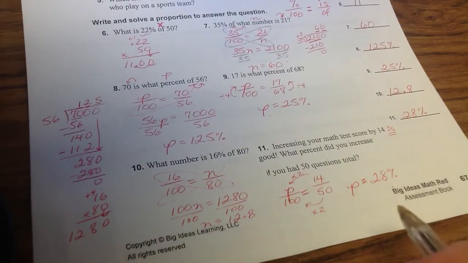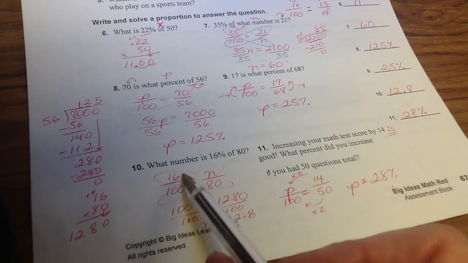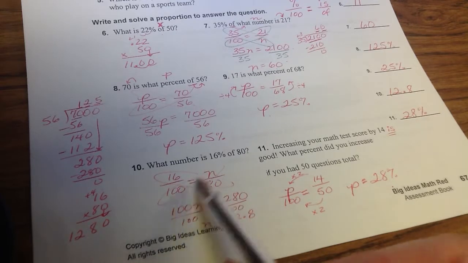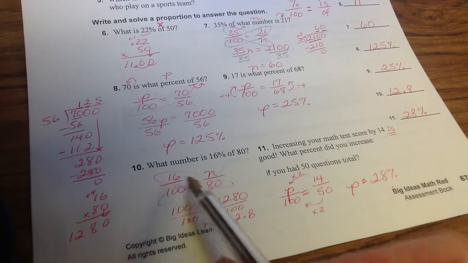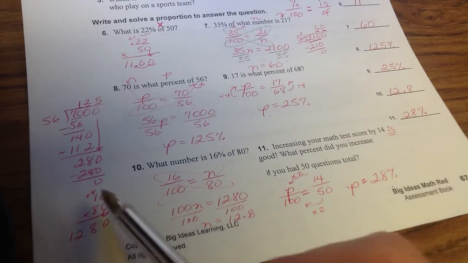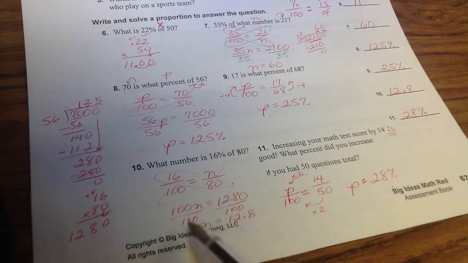Number 10. What number is 16% of 80? So 16 goes over 100. 80 is the of number. We don't know the is number. Cross products. 100 times n is 100n. 16 times 80 is 1,280. Got to do the math. It's right there. And then you divide by the coefficient of 100 on both sides.